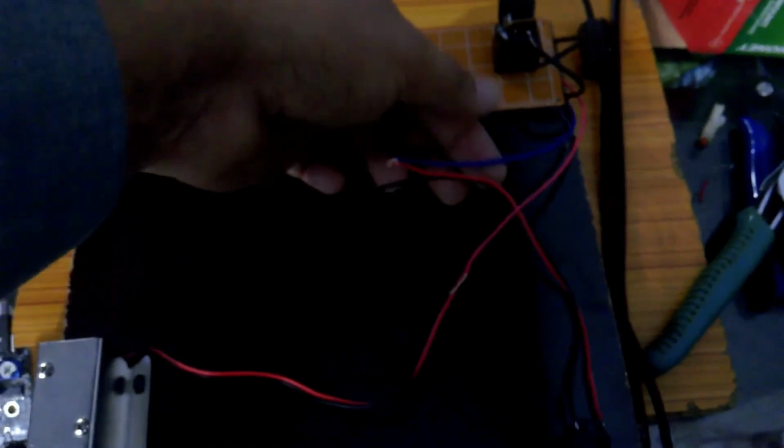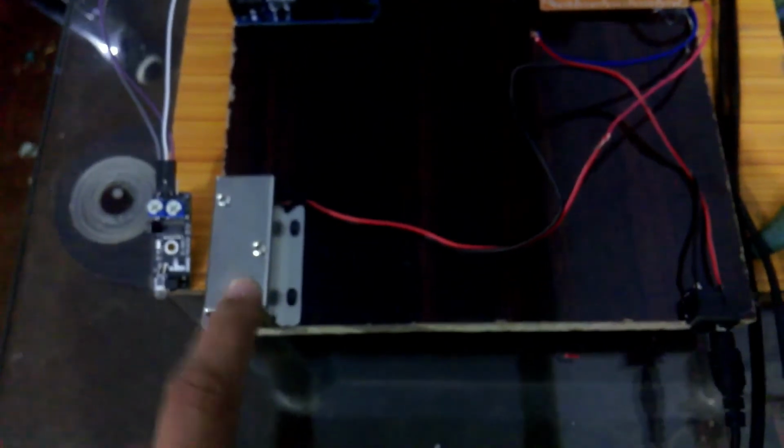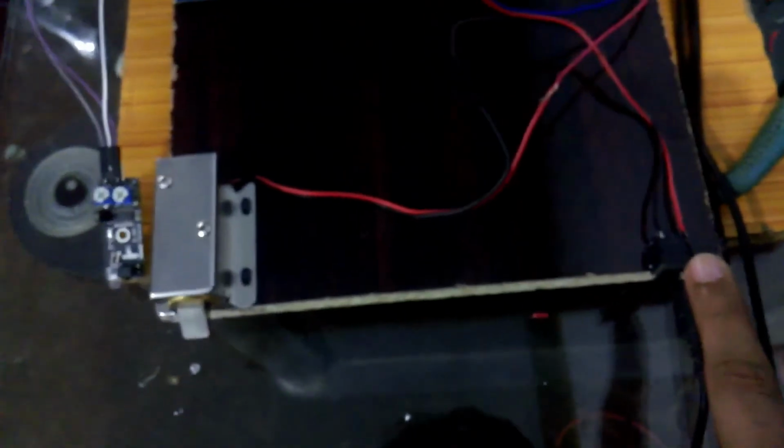And this is the electronic lock, and as you can see, there are two wires of the electronic lock. I cut one wire and then connected it with the normally open and common pin of the relay. So this is connected in series with the relay, and this is the 12 volt to the electronic lock. This 12 volt will be given to the electronic lock through this relay.